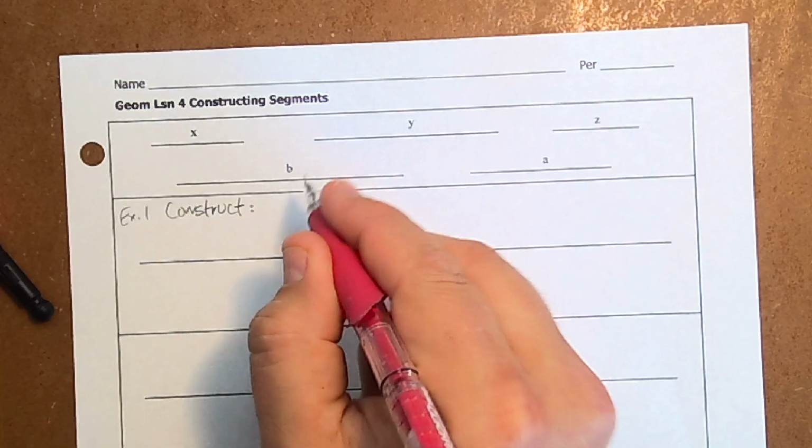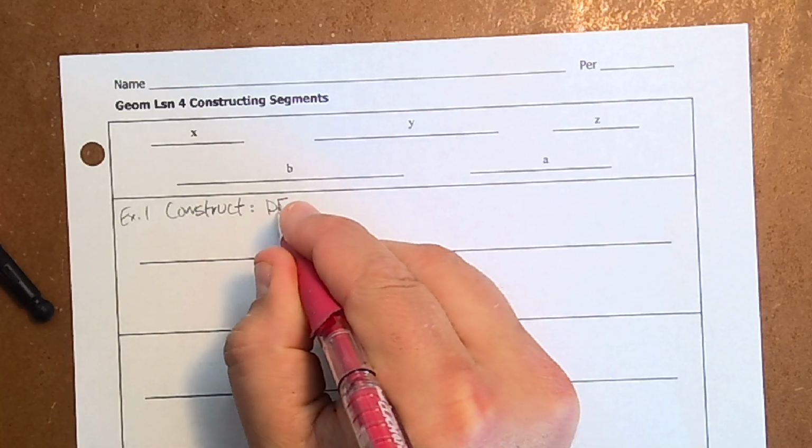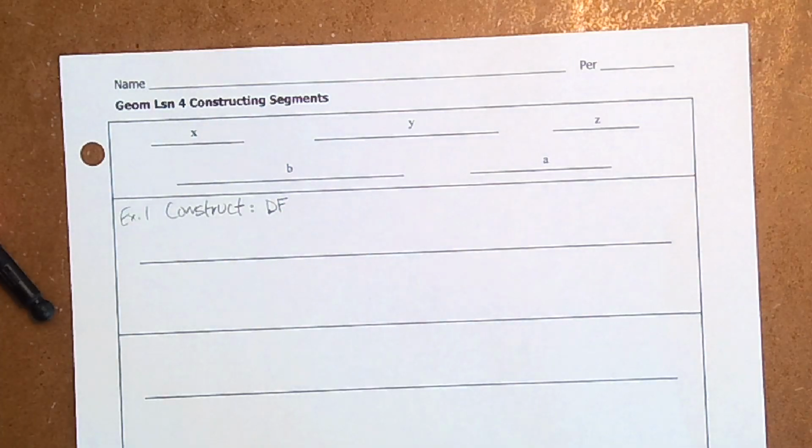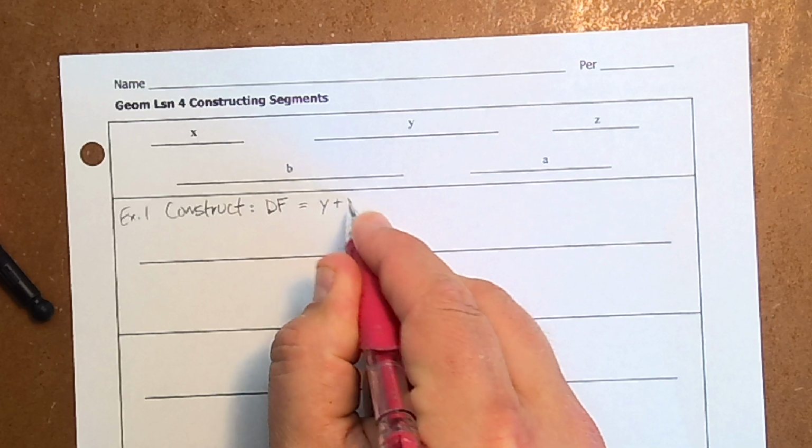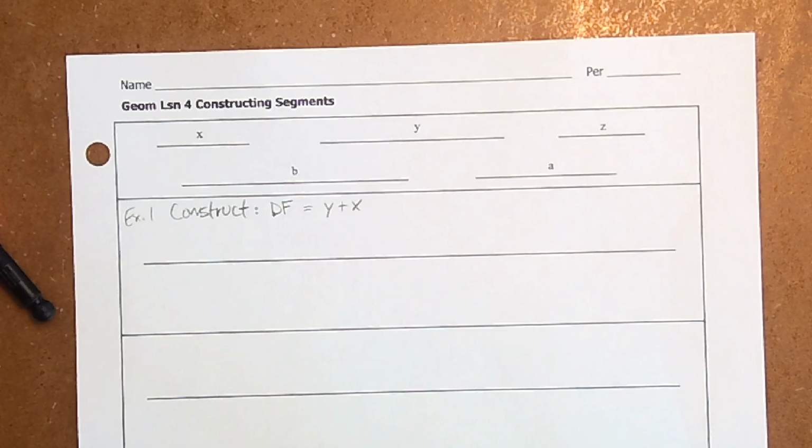That line segment is going to be DF, line segment DF. And we want that to be the length of Y plus X. We want it to be a Y length combined with an X length, whatever those measurements are, we don't really know. But we want to combine that together to make DF. Now, what I've done for us in each of these boxes, so you can see I have a box here, and then I've got this straight line segment path in here. This is going to be a straight path for us to work on, just so we can keep our notes and our constructions neat and organized, okay?